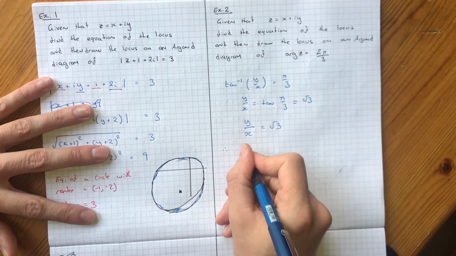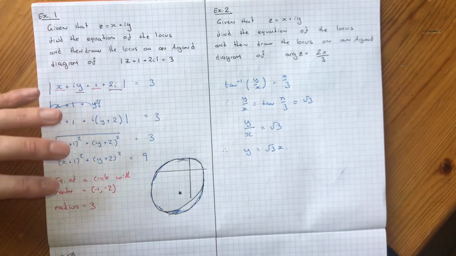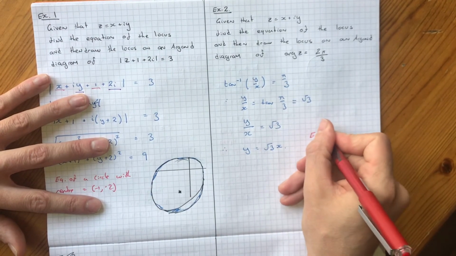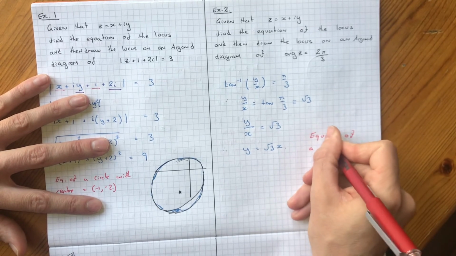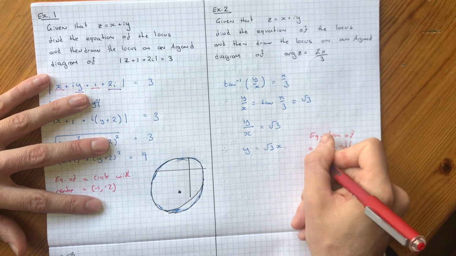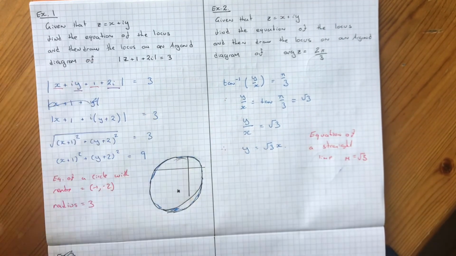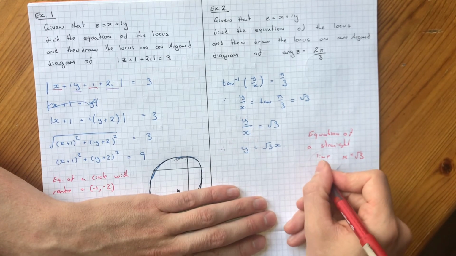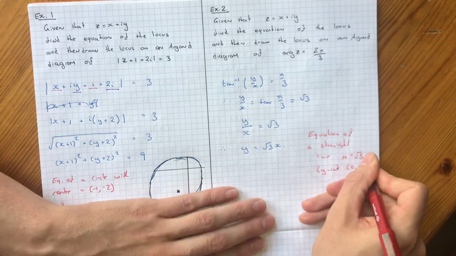Therefore, y equals root 3 x. And that is the equation of a straight line with m equal to root 3, going through the origin, y-intercept 0, 0.